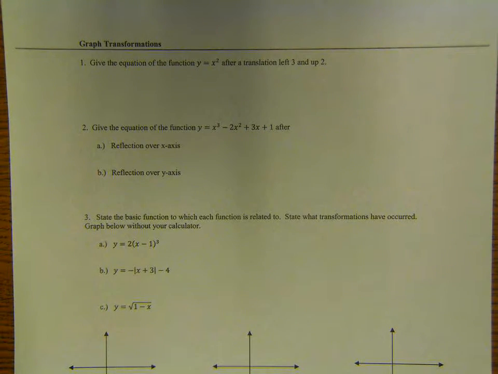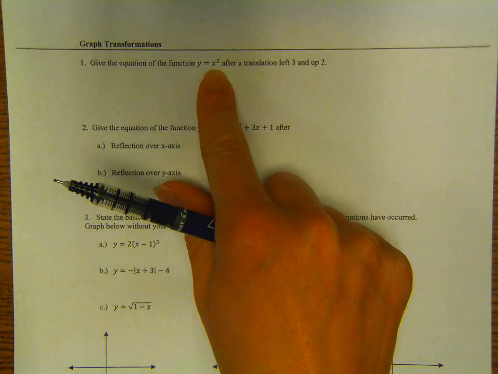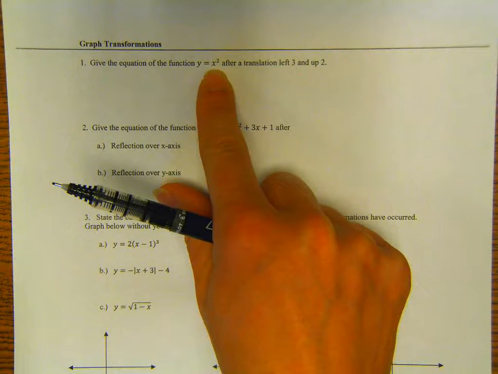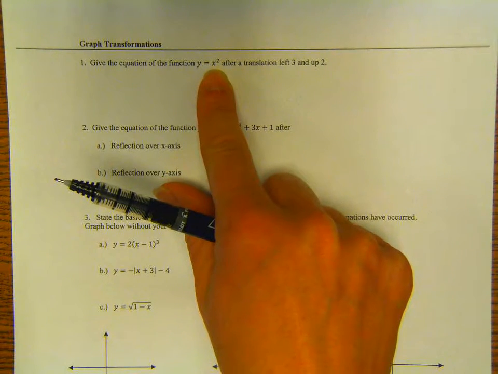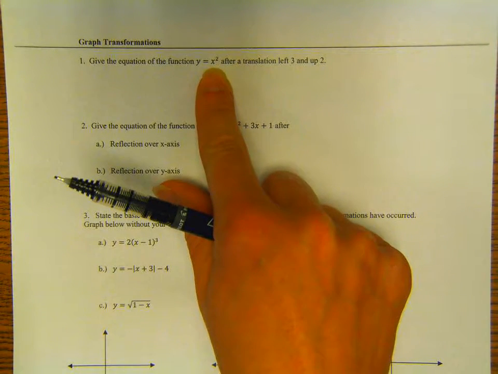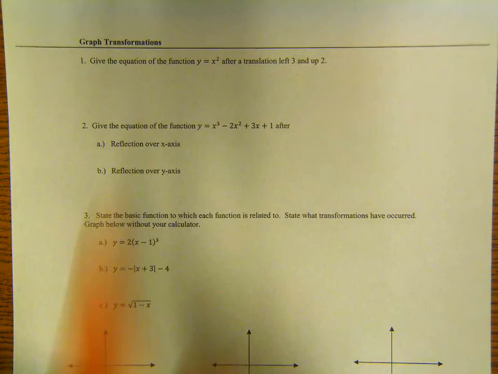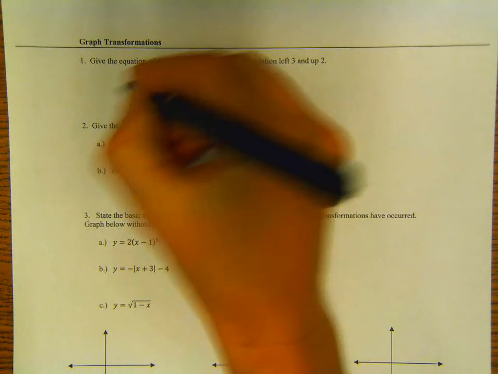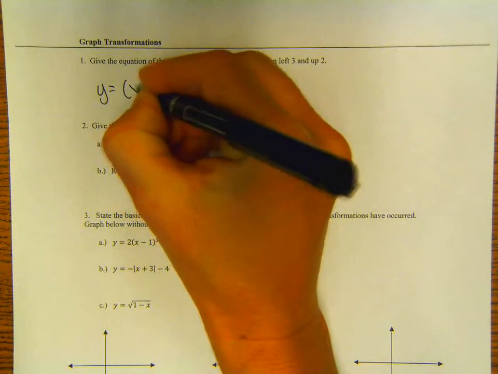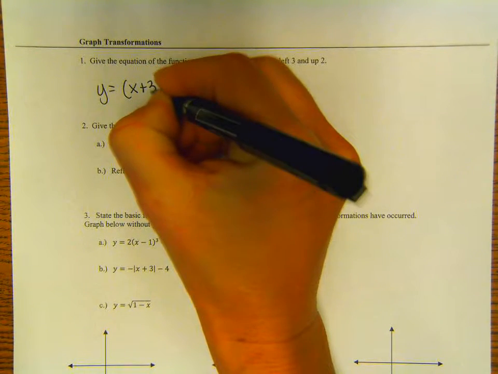Yesterday we said when we're doing left and right transformations, x is a liar. So anything we do with x, we kind of got to think a little bit harder about. Left 3, I'm actually going to replace the x with x plus 3. And so what happens then is I put it in the parentheses, x plus 3 squared. Okay?